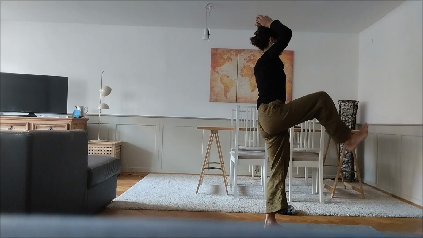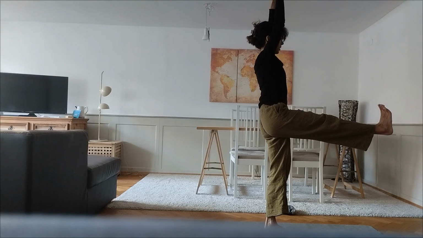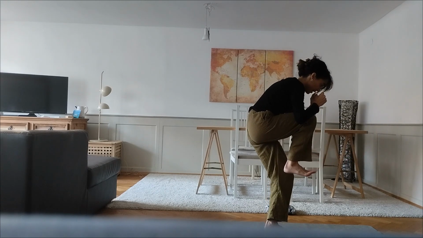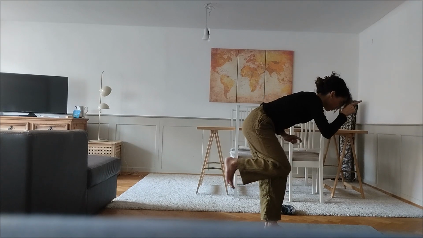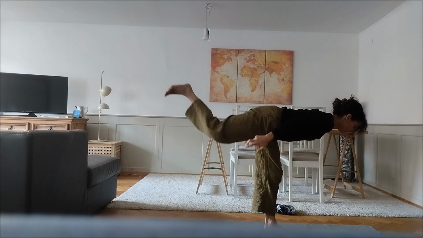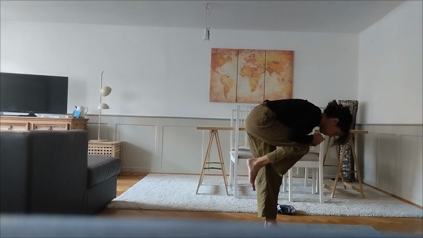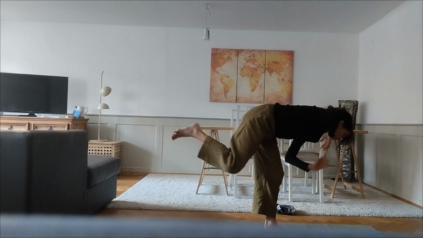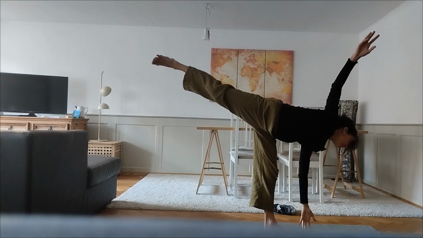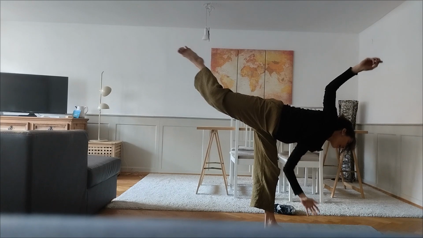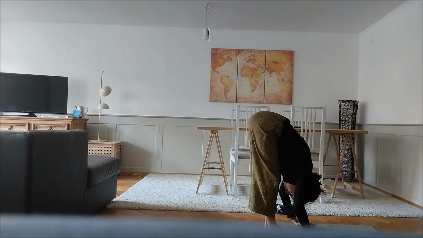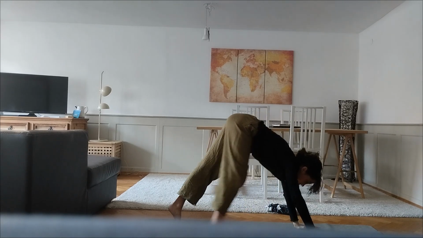And the same. Extend arms and leg and coming back to the center. Extend to the top of the head and to the heel. And coming back to the center. And extend both arms and leg in half moon. And place both feet on the floor, fold. Two steps back to down facing dog.